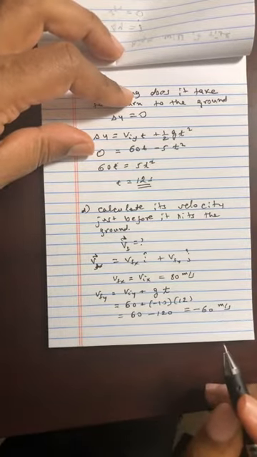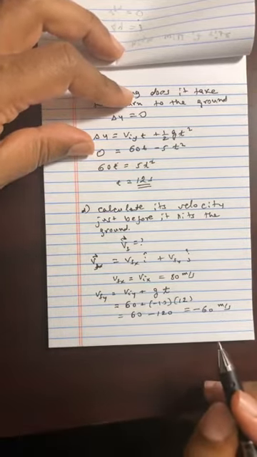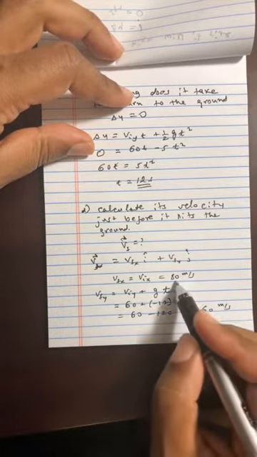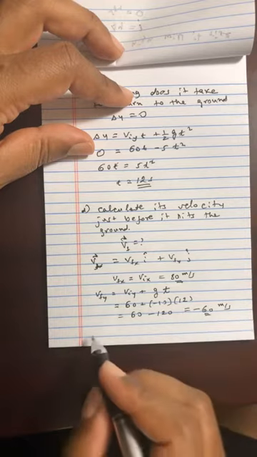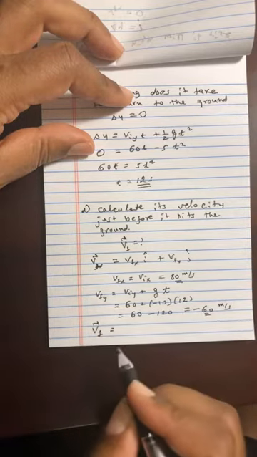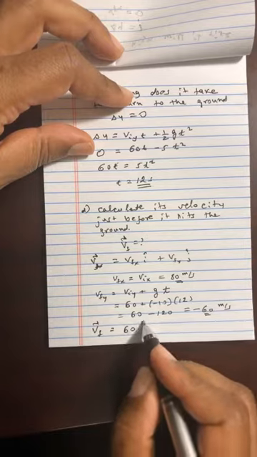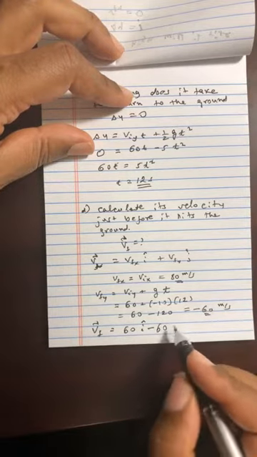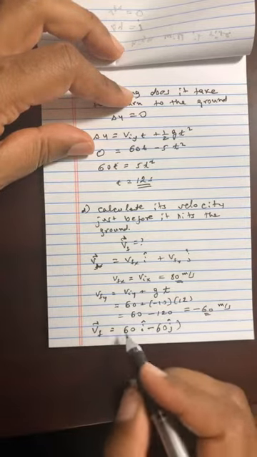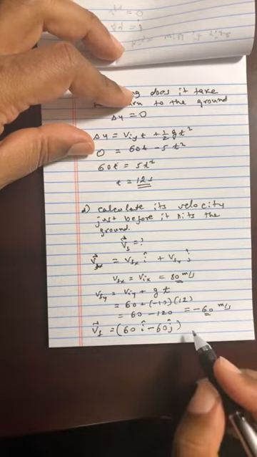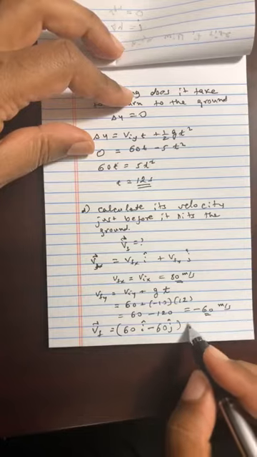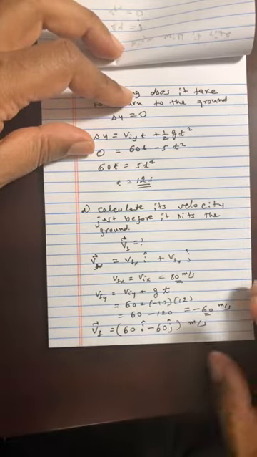Why is it negative? Because the vertical component of the velocity is downward, it's going downward. So the velocity is 80 in the i direction minus 60 in the j direction, in meters per second.